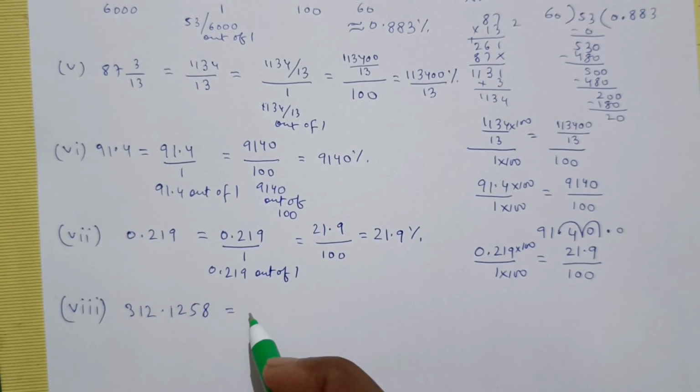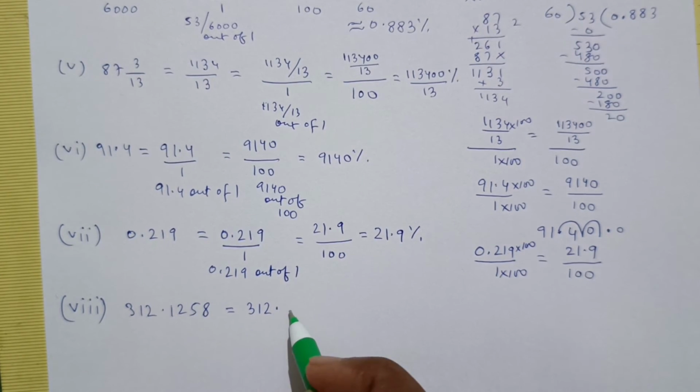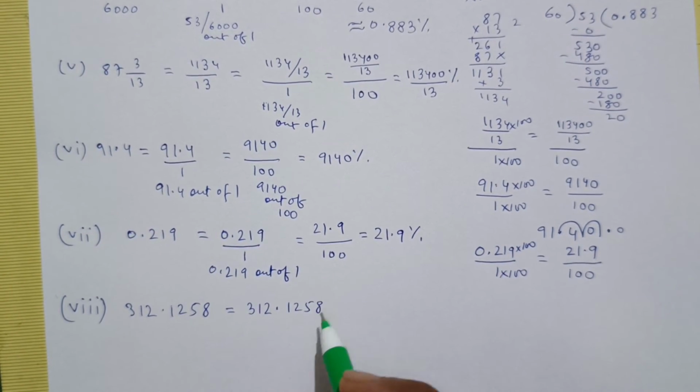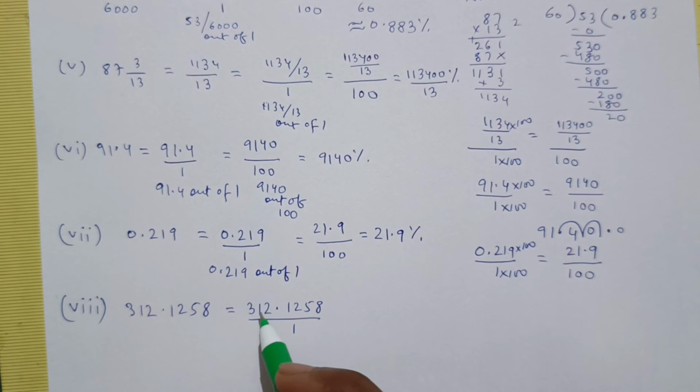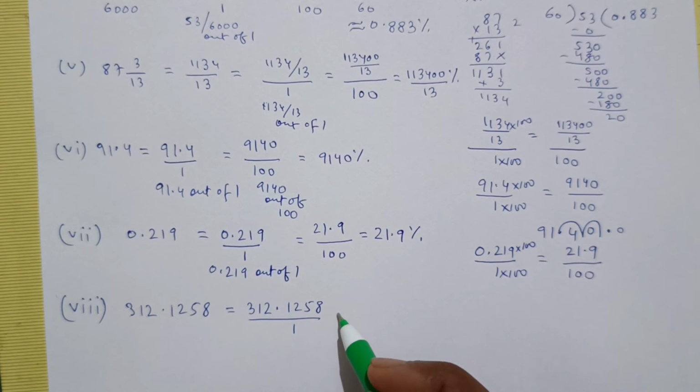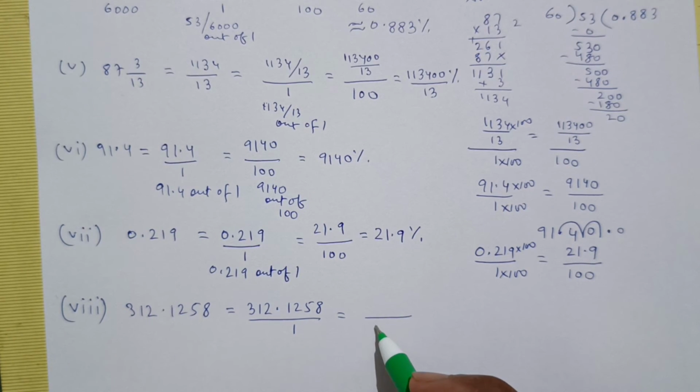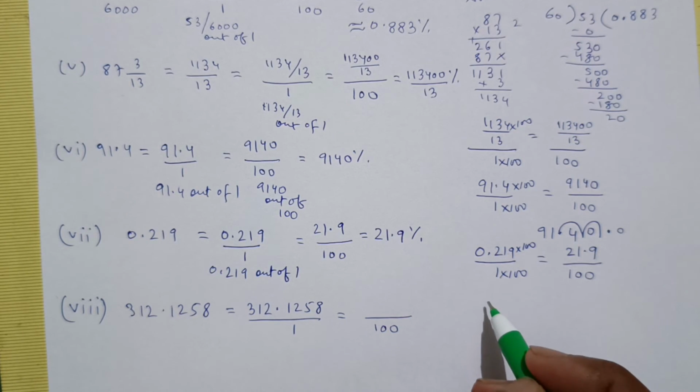I can write it as 312.1258 by 1. So this means 312.1258 out of 1. But for percentage it should be out of 100. So let us solve this. This is an equivalent fraction question.